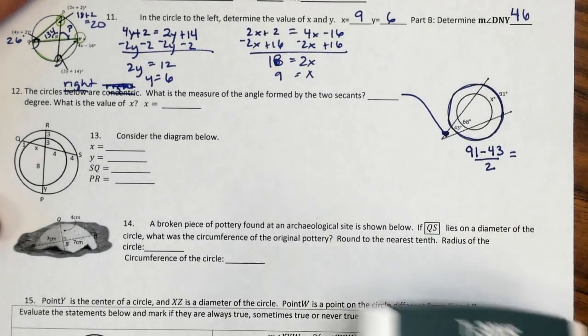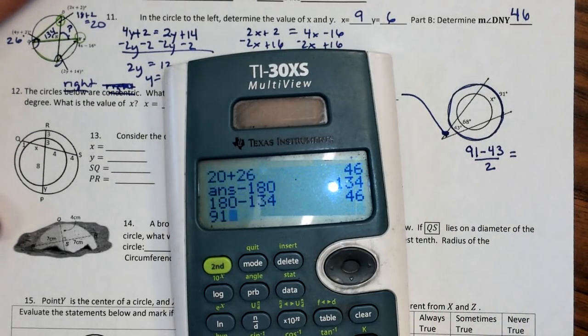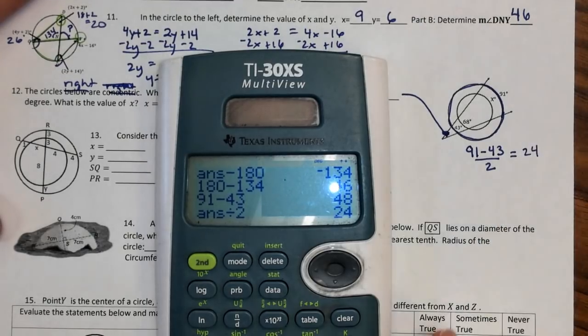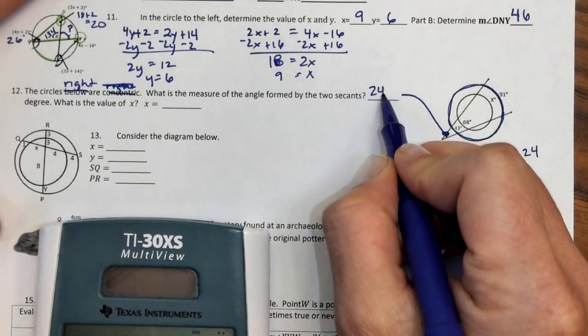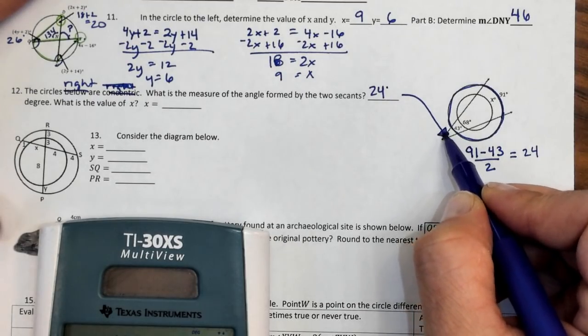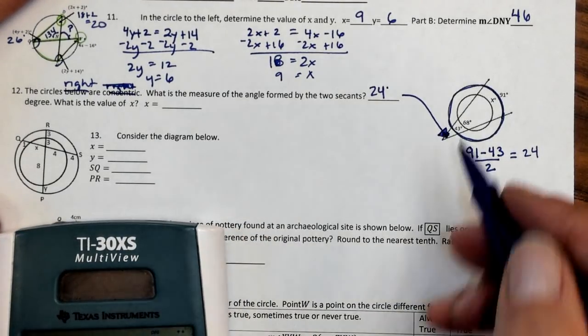So we'll just use a calculator. 91 minus 43 divided by 2 is 24. So 24 degrees is this angle right here. It's supposed to look like an arrow. Okay. And then it says, what's the value of x.